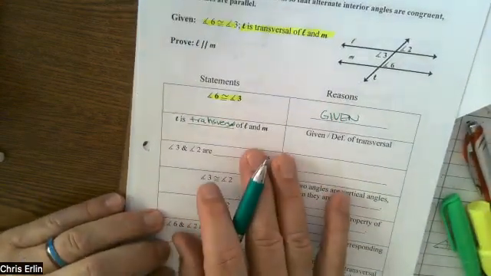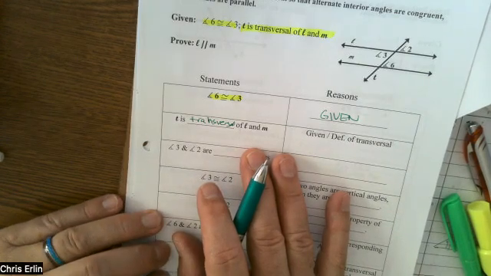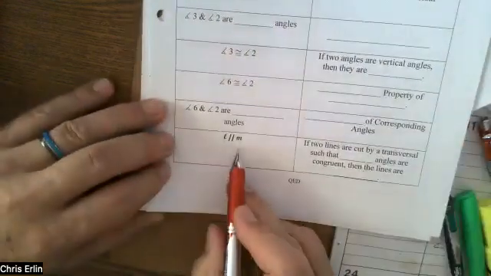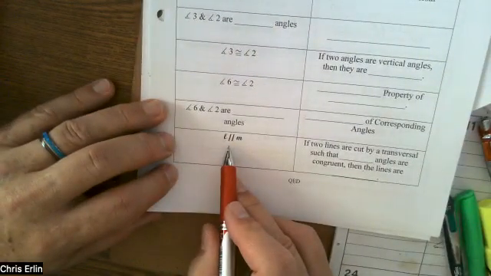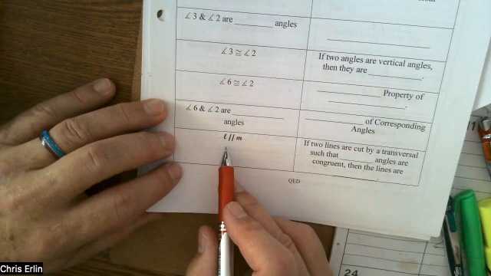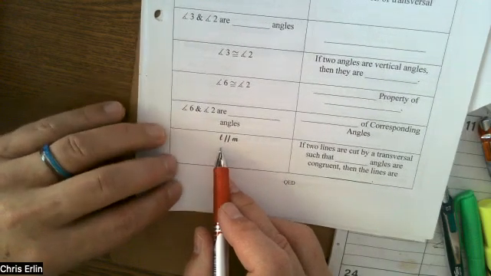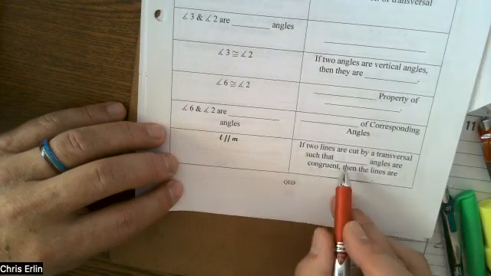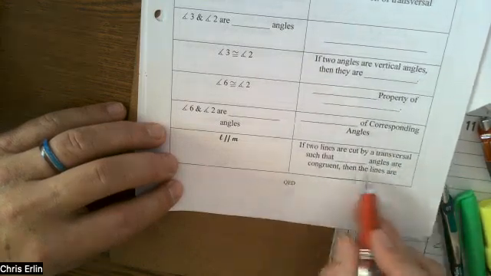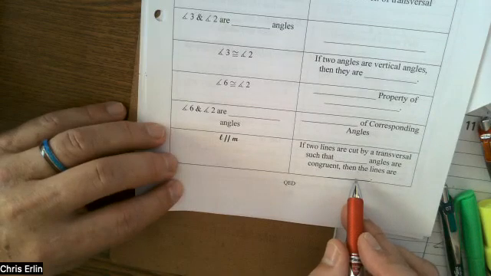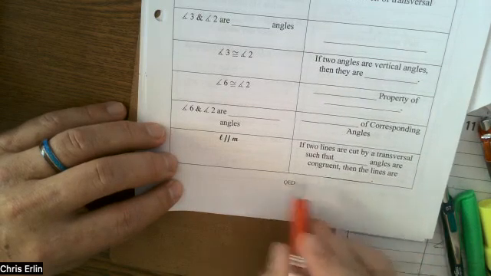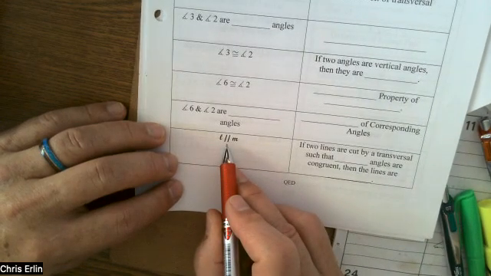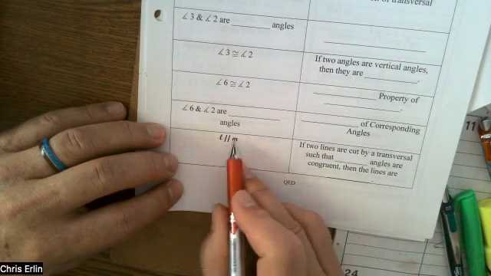And now let's just take a pause for a second here. What's our goal? Where are we trying to get to? L is parallel to M. And as I've said, we're going to be using our converse corresponding postulate to do this. So if two lines cut by a transversal such that a certain type of angles are congruent, then the lines are blank. What's our conclusion here that we're trying to get? We're justifying this step.